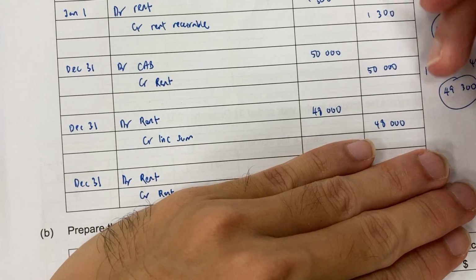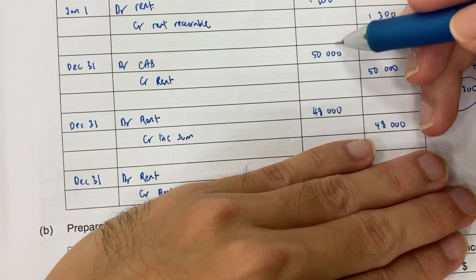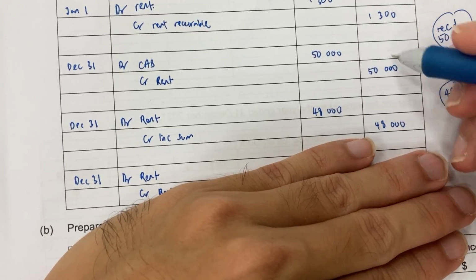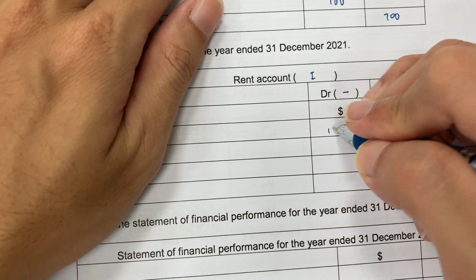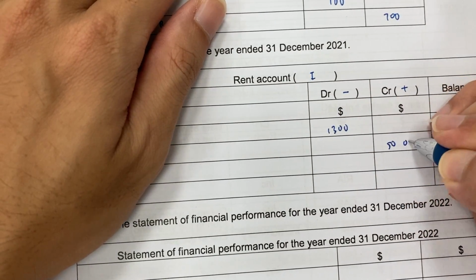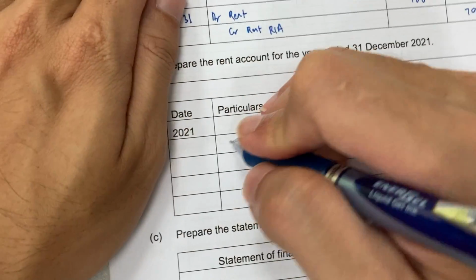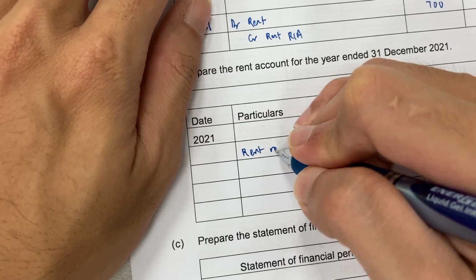We know that we have a rent here. So a rent here on the debit side, followed by on the credit side and on the debit side. So you go debit, credit, debit, 1,350, 48,000, right? So with this, then you write the opposite account, so that will be rent receivable.